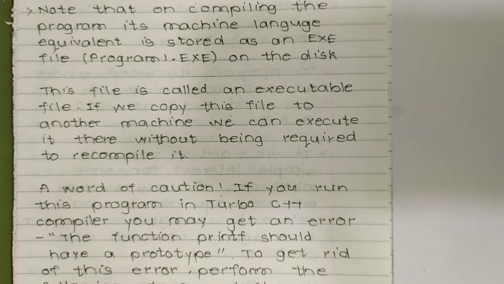If we copy this file to another machine, we can execute it. This is the hex file, created after compiling, so we can execute it without being required to recompile it. So if we copy and paste this file on a different machine or a different computer, we can still execute this file.